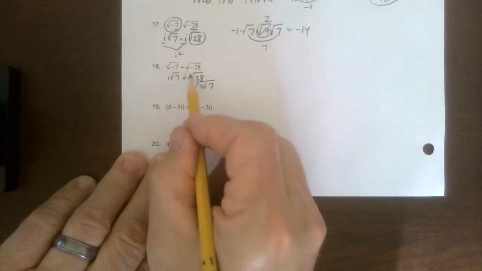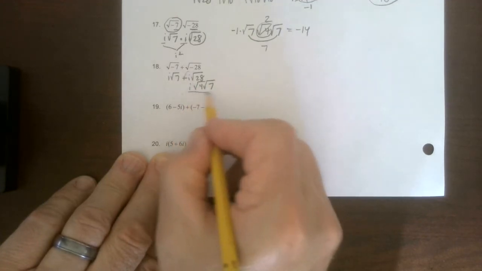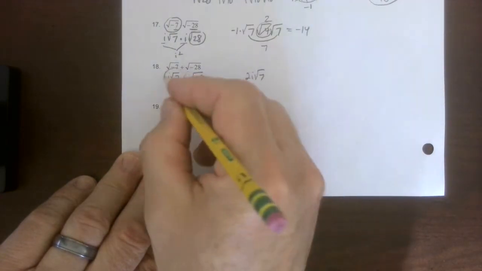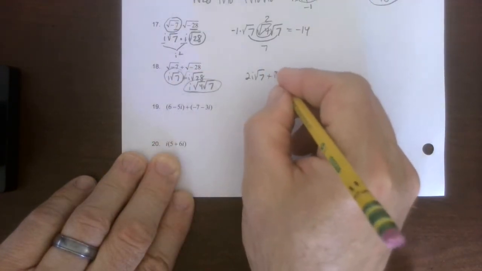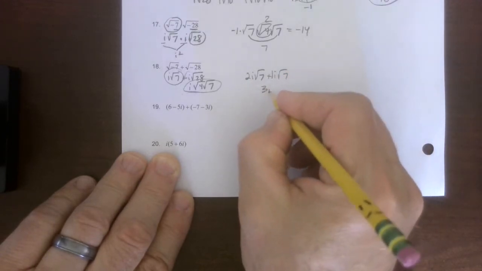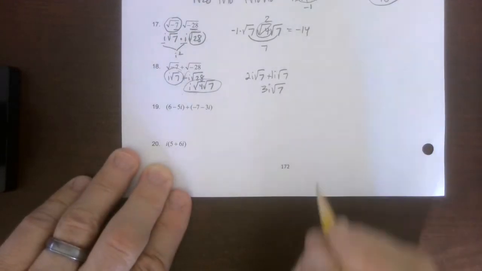So all of this, there's an i there. All of this turns into 2i square root of 7. And then we got that, i square root of 7. There's an invisible 1 in front there, so that'd be 3i square root of 7.